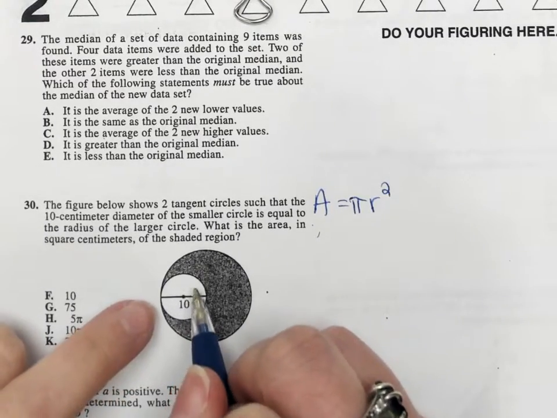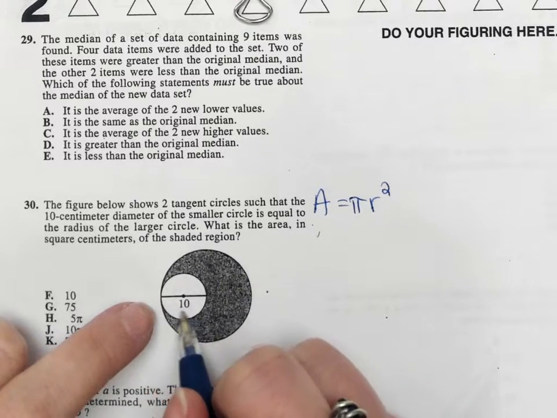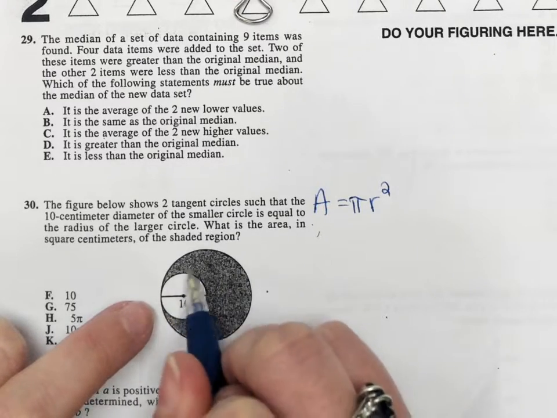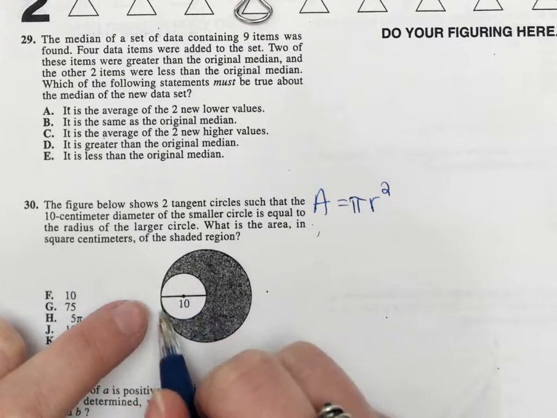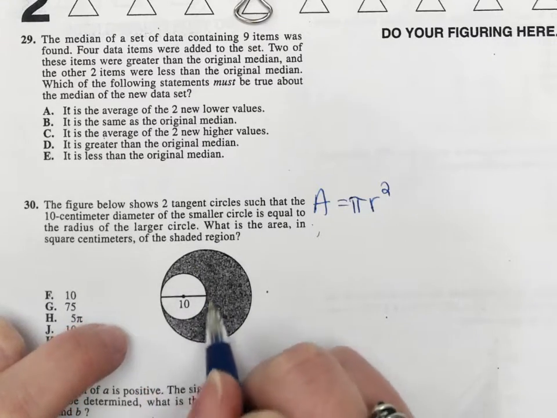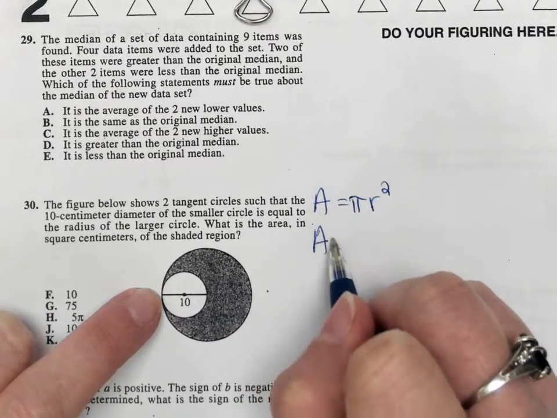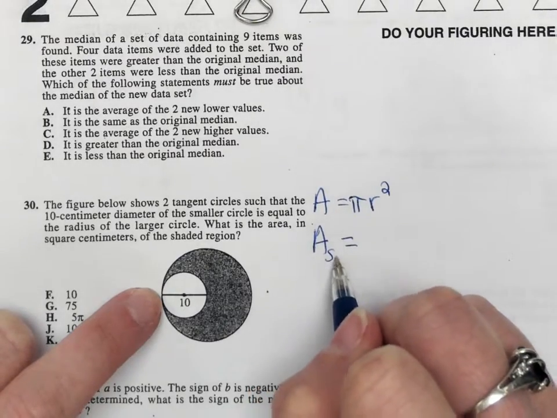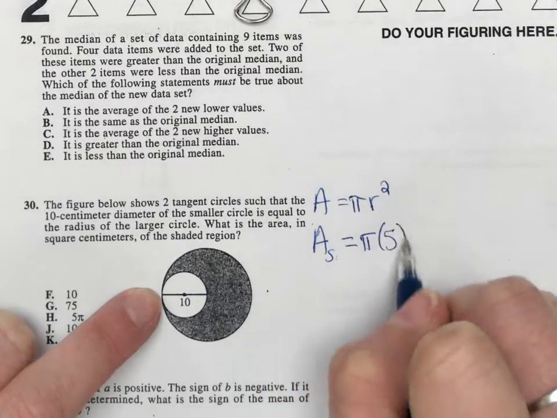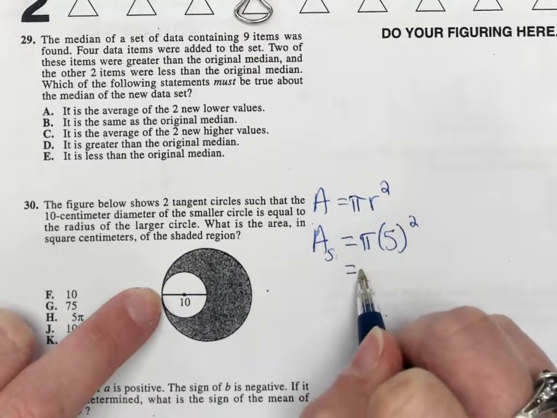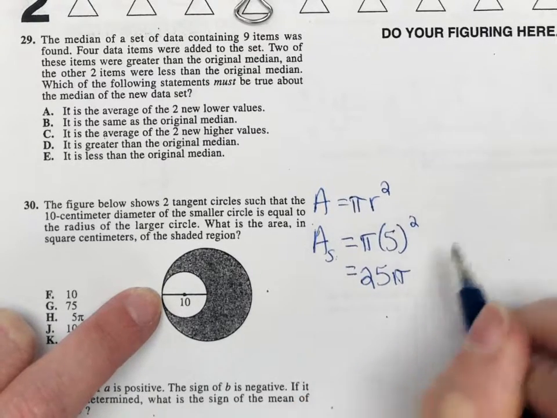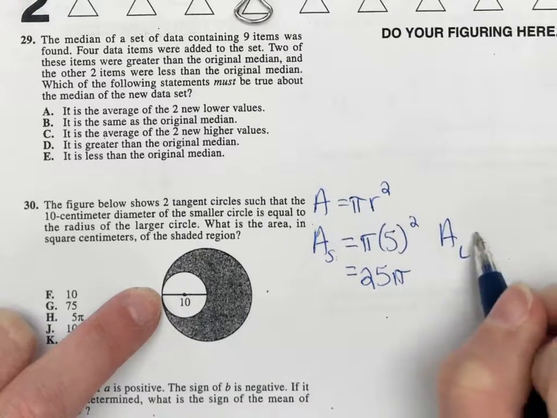Okay, look, here we go. So what's the radius of this small circle? The diameter is 10, right? Hopefully you're off your phones and watching up here, number 30. The diameter is 10, so what's the radius? 5 would be the radius of the small one. So S is for small, right? What's 5 squared? 25. Okay, now we got to do the area of the large one.